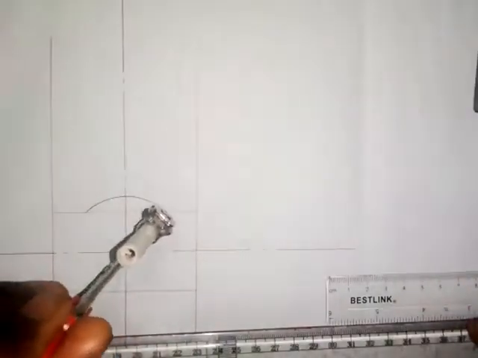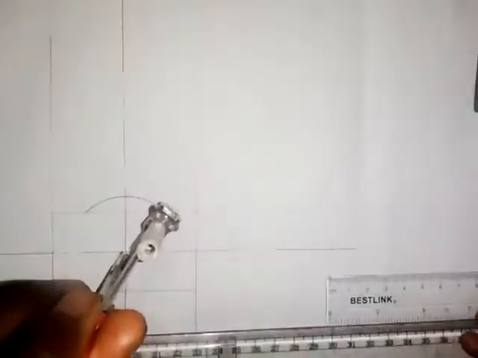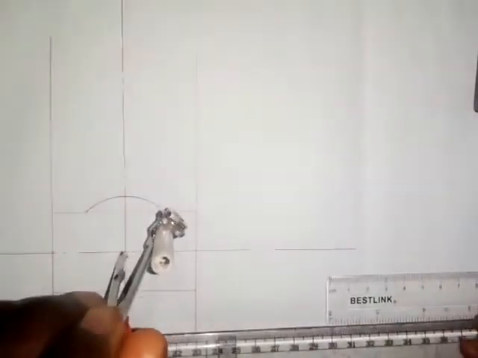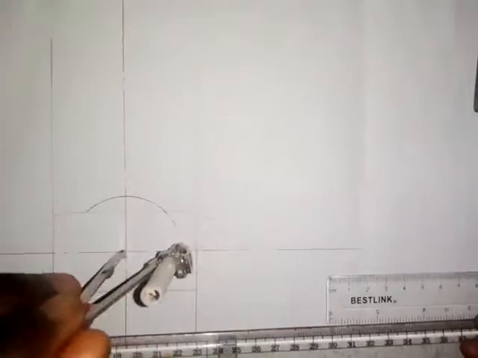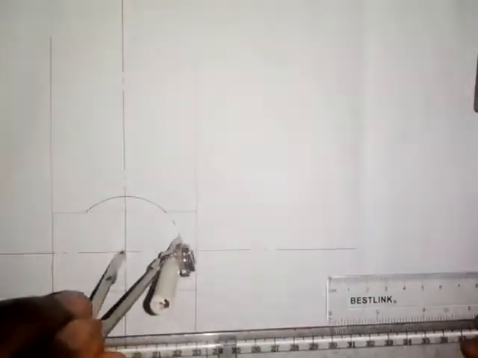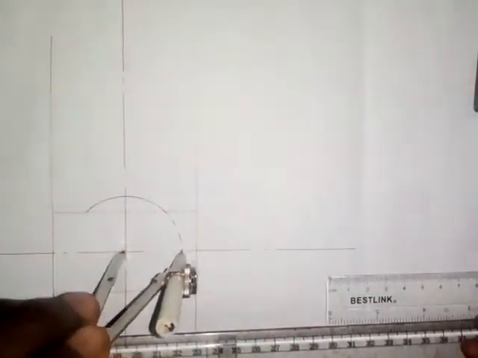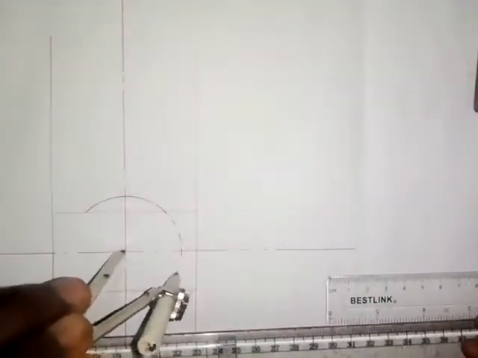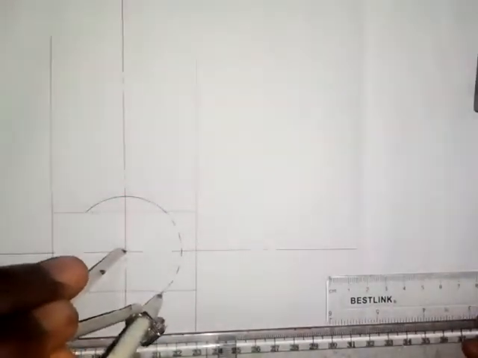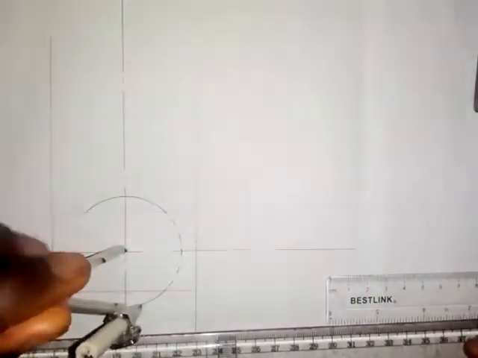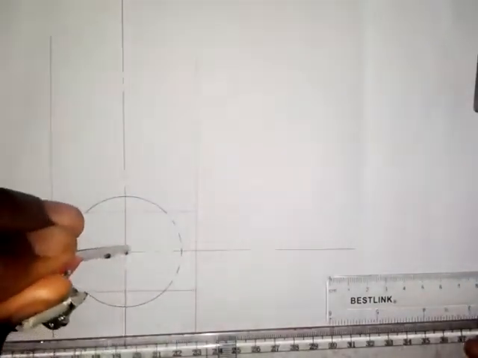Where we have the cylinder, it will have covered this part of the cone. So I have to make this part with short dashes line. Okay, so it has to be a short dashes line, like this. And then when it gets here, I will draw from here to here.